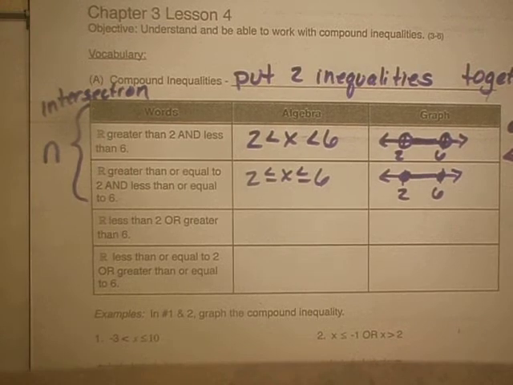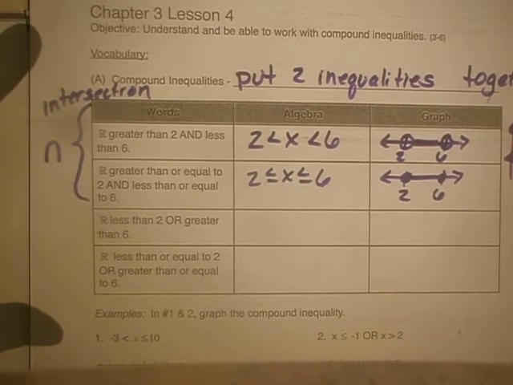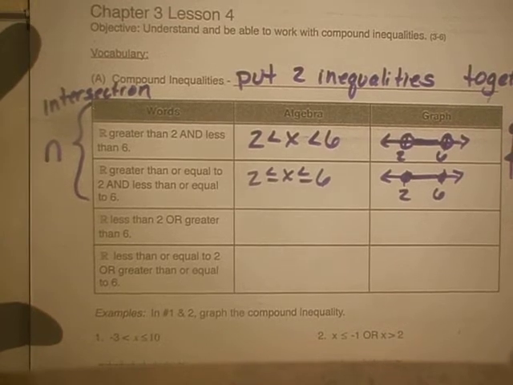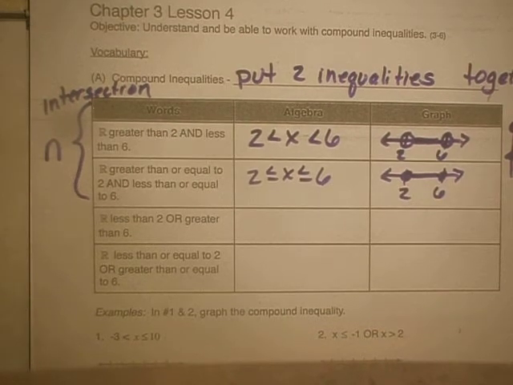And so for intersection, we only want the parts that are on both of those graphs. The numbers that are bigger than 2 and the numbers that are smaller than 6. Intersection is the numbers that are in both of those graphs, and that kind of cuts off right here and right here. Those are the numbers that are in both of the graphs, and that's what we have graphed there. So that's called an intersection.